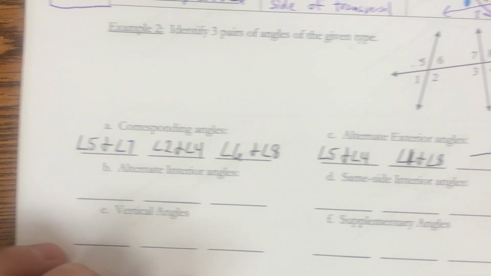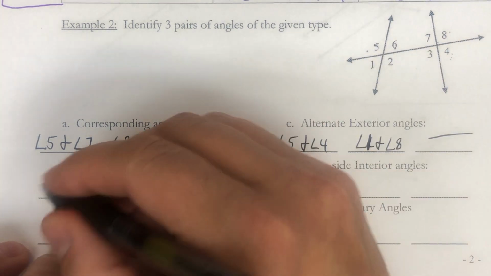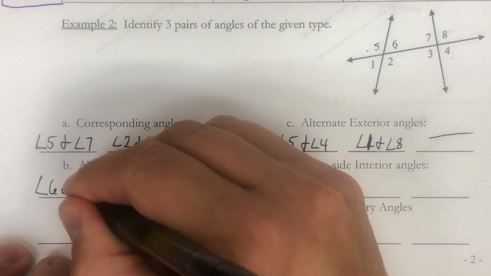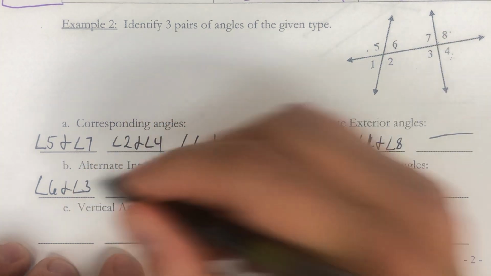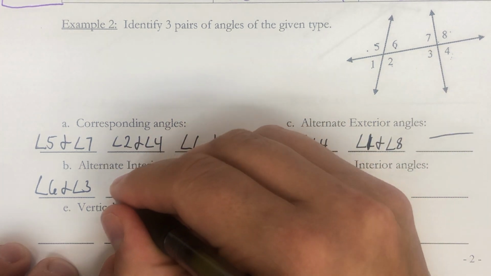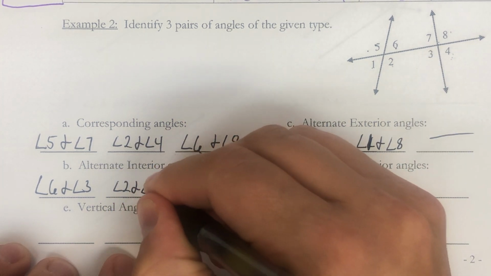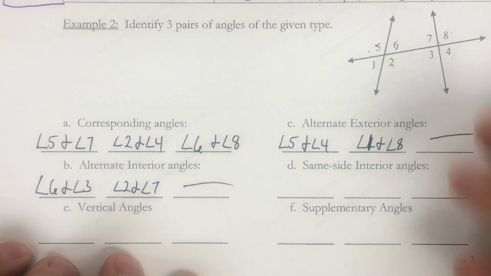Next step, we're looking for some alternate interior angles. Now we got to go to the inside. So angle 6. And opposite side, different cluster, also interior is angle 3. Other pair is angle 2 and 7. There is not another pair of alternate interiors. I can only list 2.